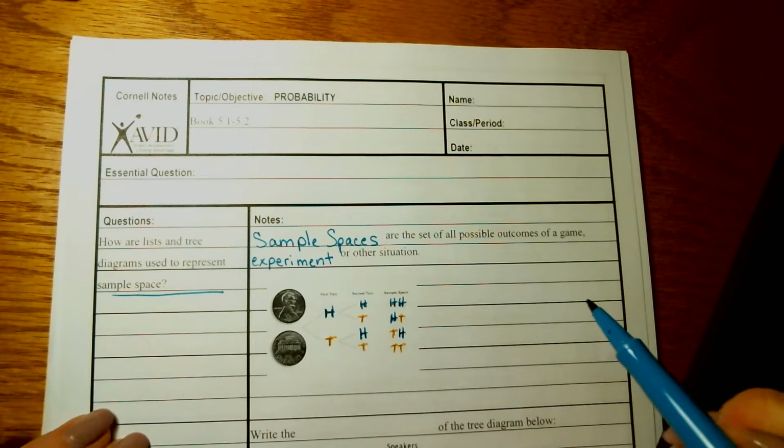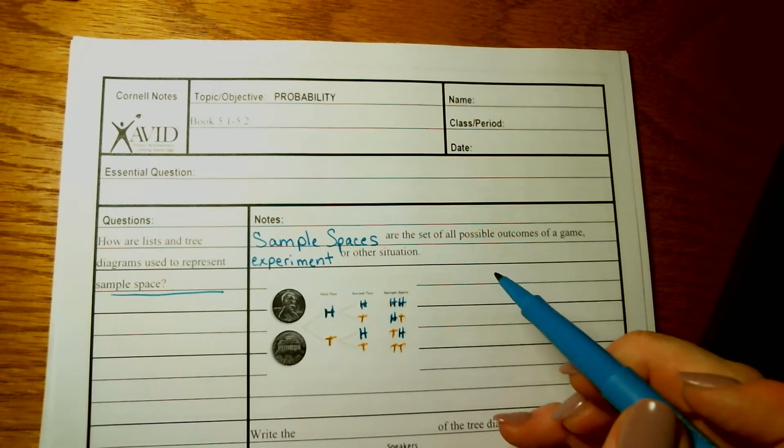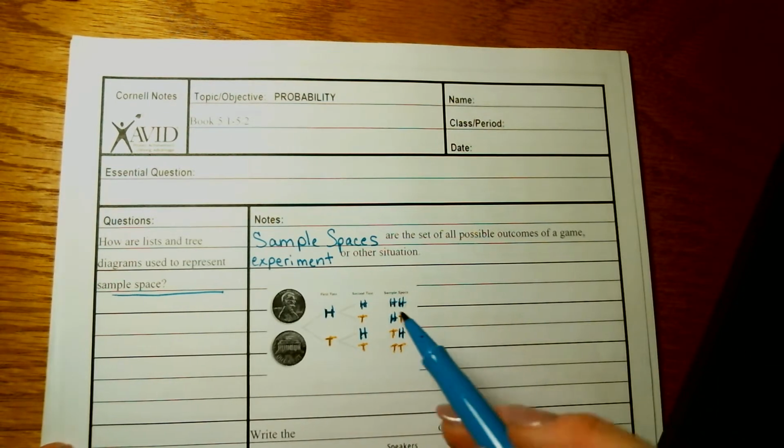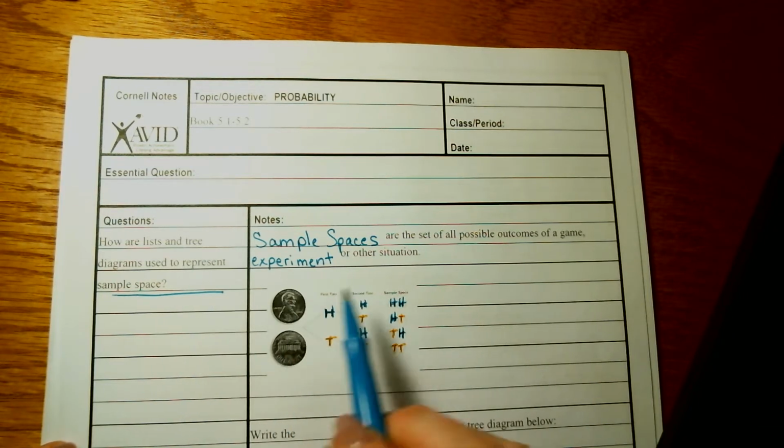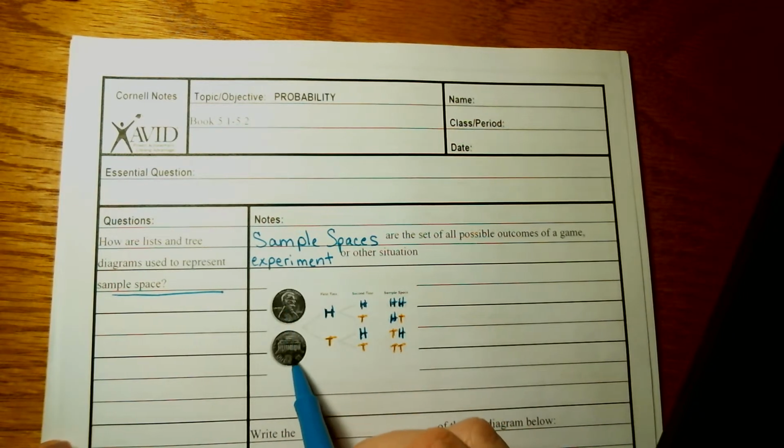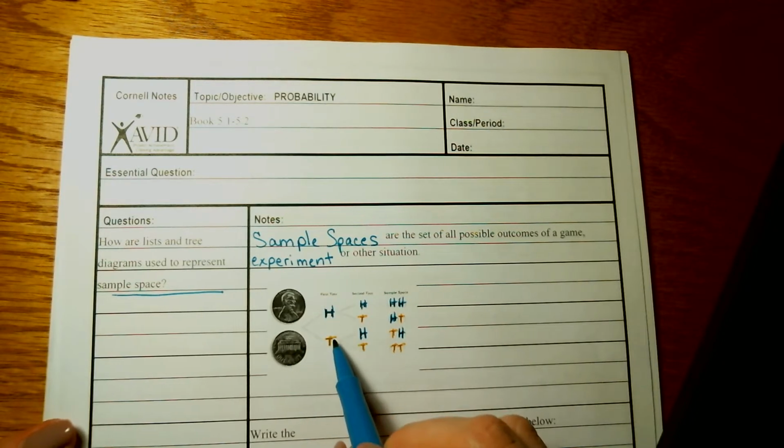And sample space just means that we are figuring out our first, if we look at these coins, we're looking at heads and tails. So the first time we toss a coin, we can get heads or we can get tails.